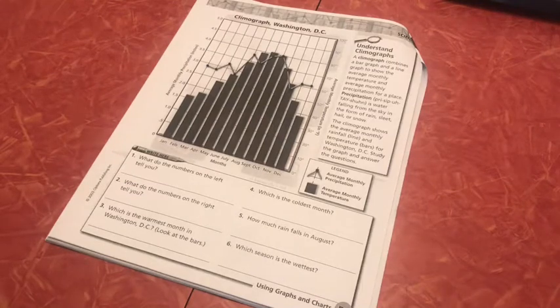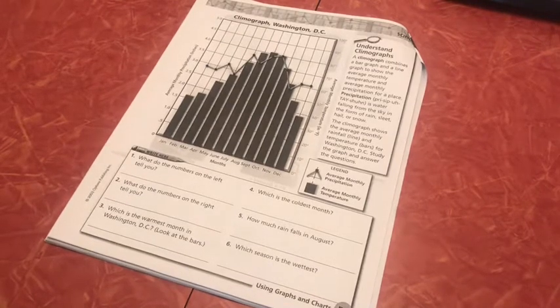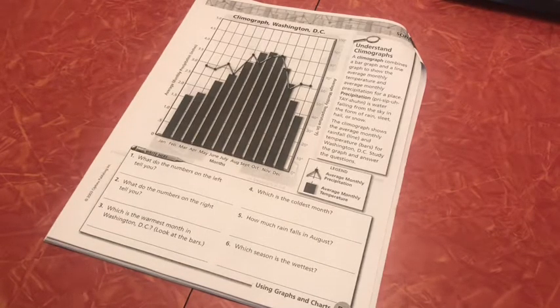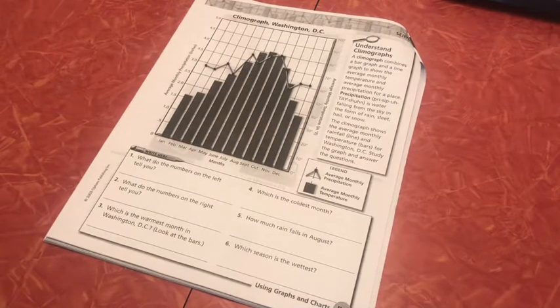All right, guys, we are back again today with our last lesson for this week in our packet. We're going to continue with the using charts and graphs lesson. We have a few more pages of the packet, and that will be our last lesson for this packet.